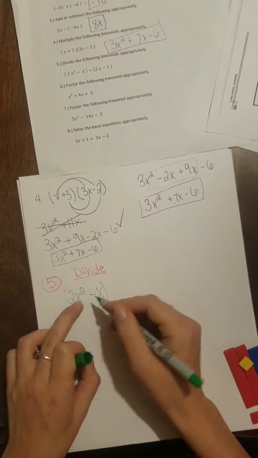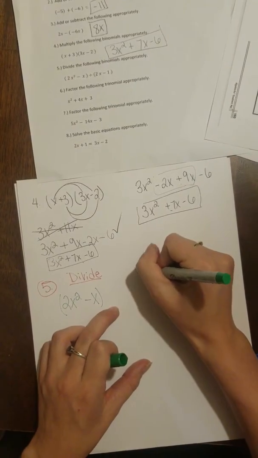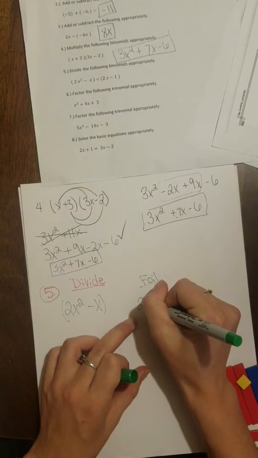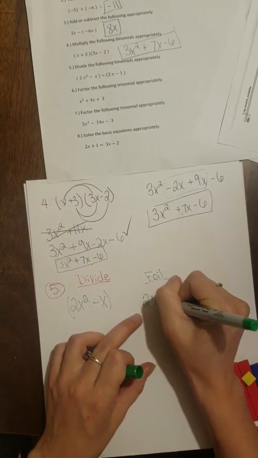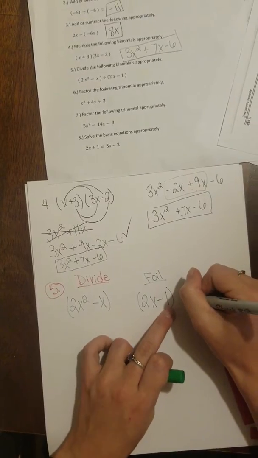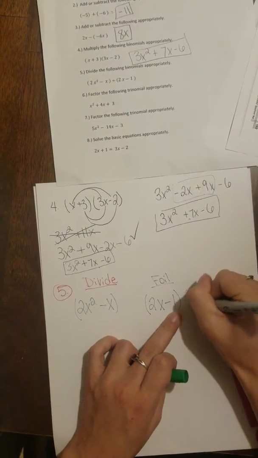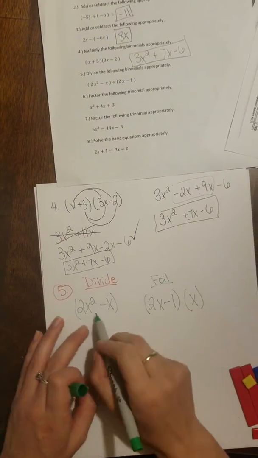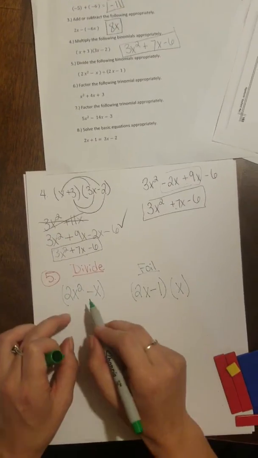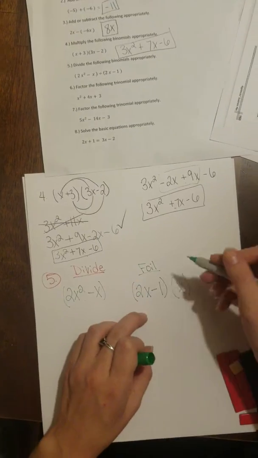That's our final. But over here we're going to do the full. 2x minus 1. And we're going to times it by x, to see if we get this answer. Because multiplication is the opposite of divide. So we're going to do this.